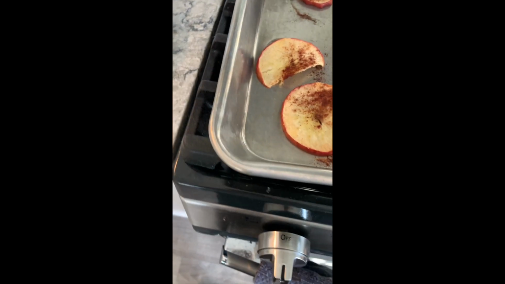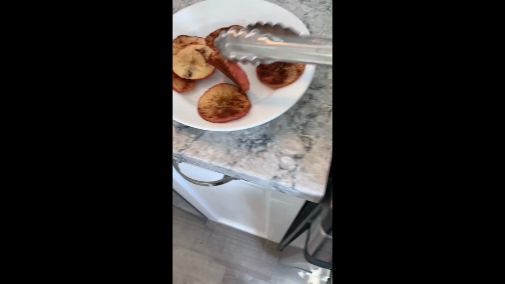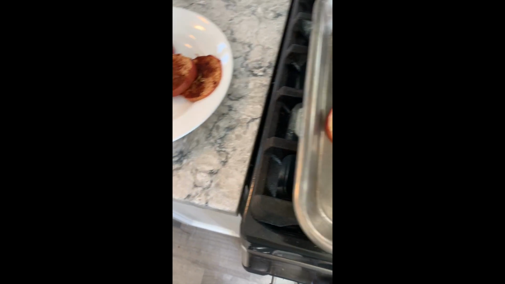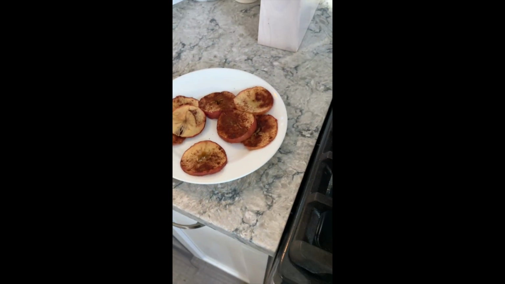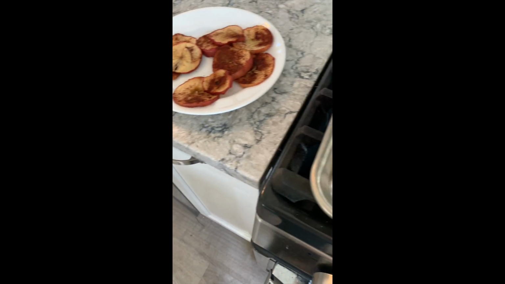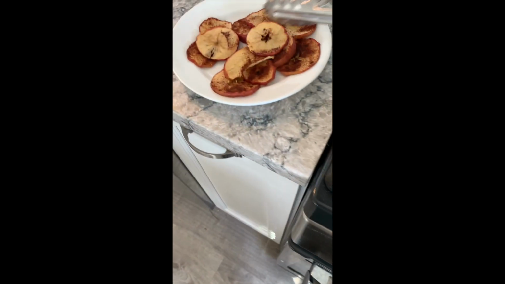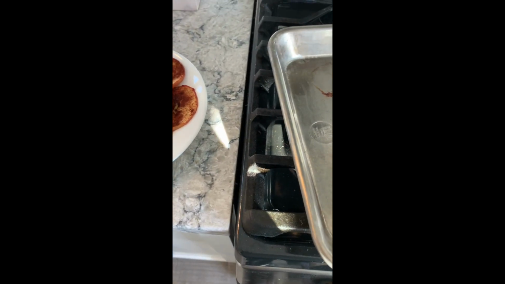And then you can just do what you did last week. Like I did last week with the chips, I put them in a container, or you can just leave them and eat them later. Put them in a little baggie and make a nice little snack. It's very healthy for you, and it keeps you full longer. And it's just a different way to have apple.